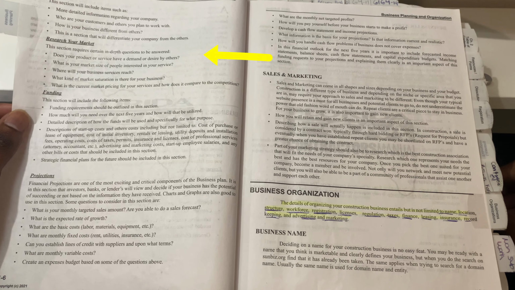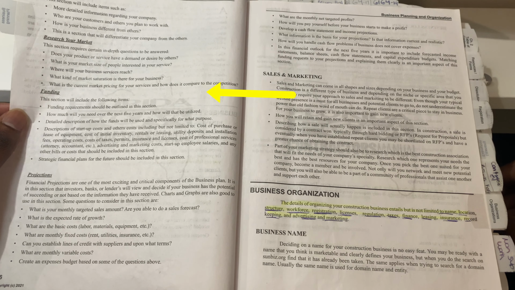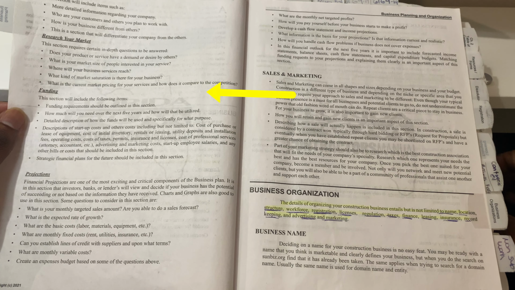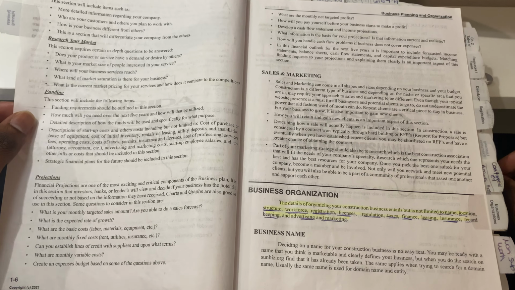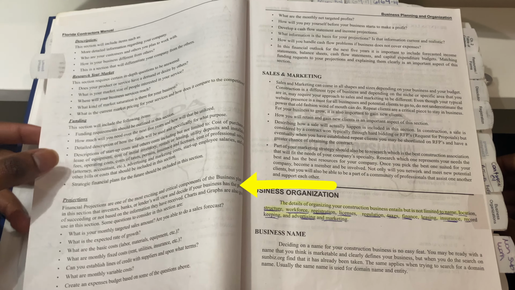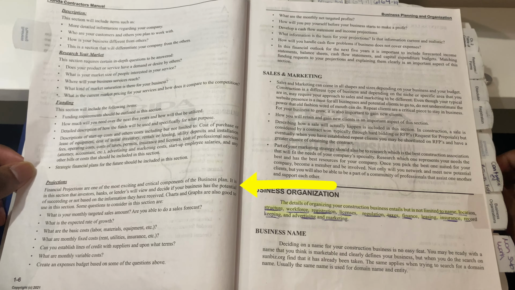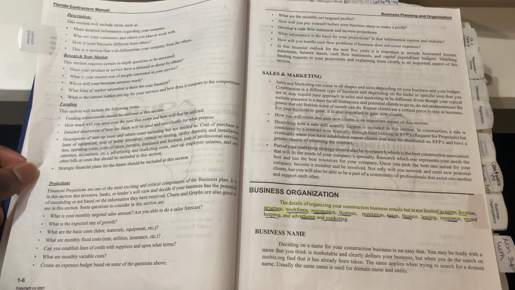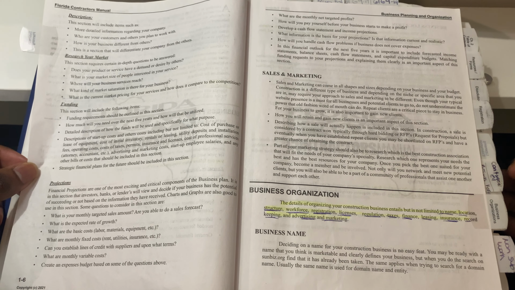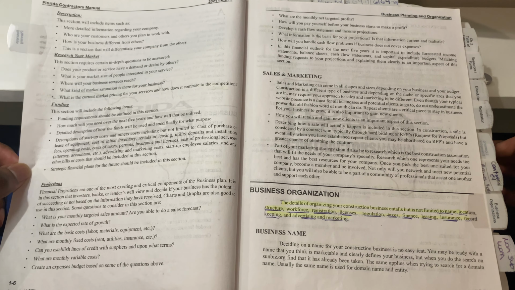And then most importantly, once you find that out, funding. Where will you get the money? How much will you need over the next 5 years? How much will you need for the startup costs and all that? And then projection, you have to do a study. You have to see, is this profitable? Is this business profitable? What is the expected growth? Is this something that will be growing, or is this something that's on the decline? You don't want to get into a business where you haven't thought those things through.